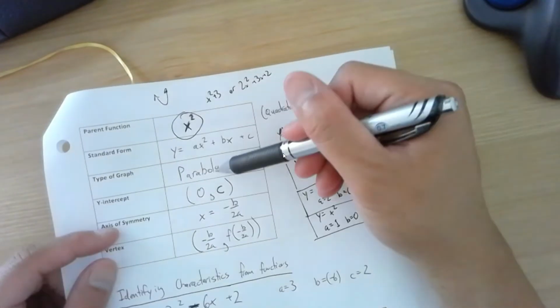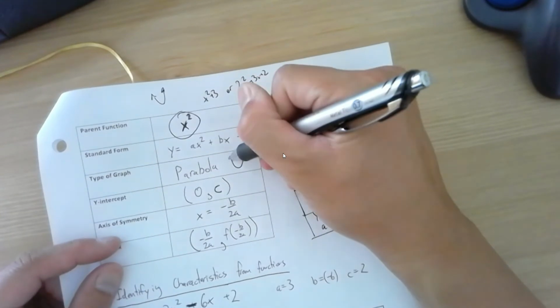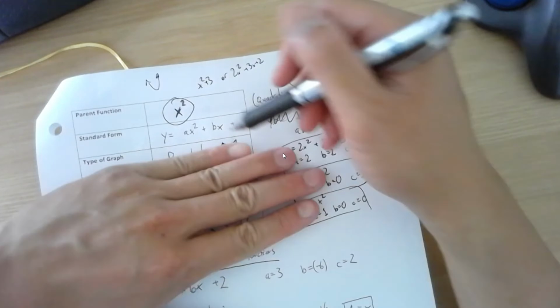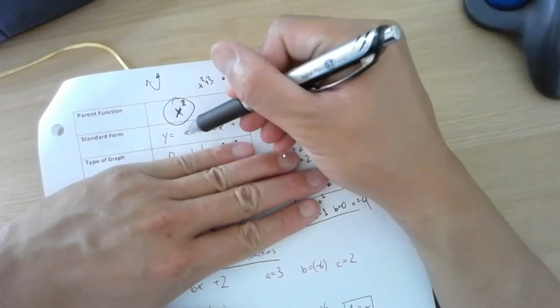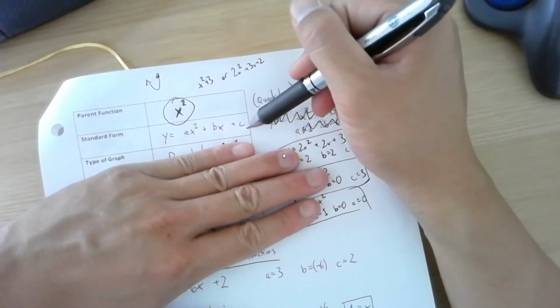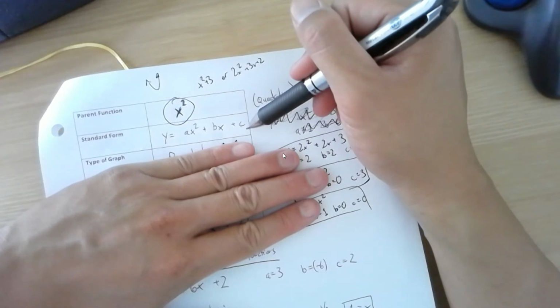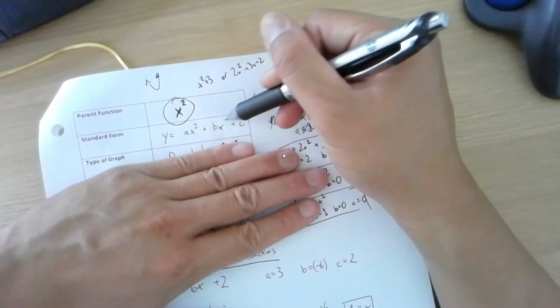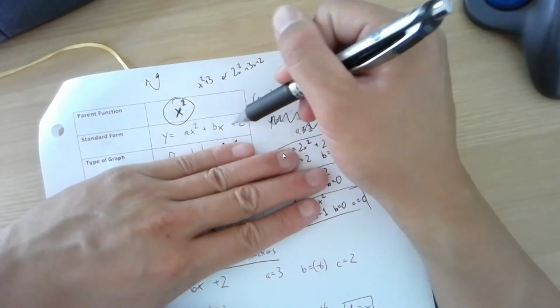The type of graph, that u shape, is called a parabola. What's very handy about this standard form is that these letters can help us figure out stuff. Let's say that I don't have the option to graph, I don't have time to graph like a t-table and stuff. I can use this. I'm about to show you that you can use this equation to find out a whole bunch of stuff about your graph.